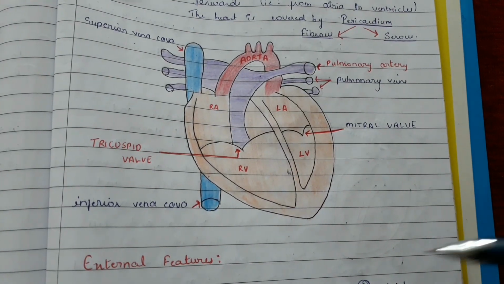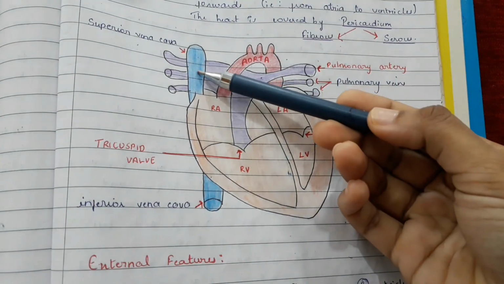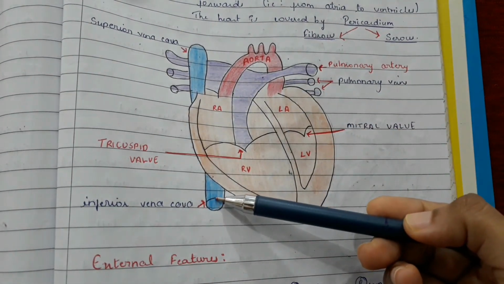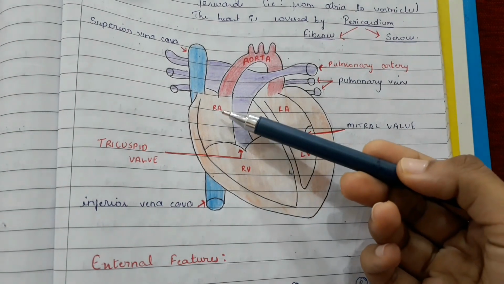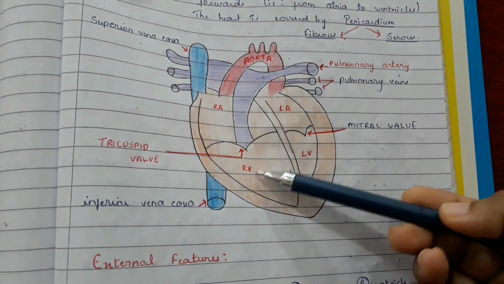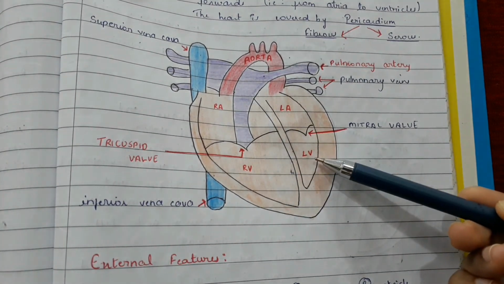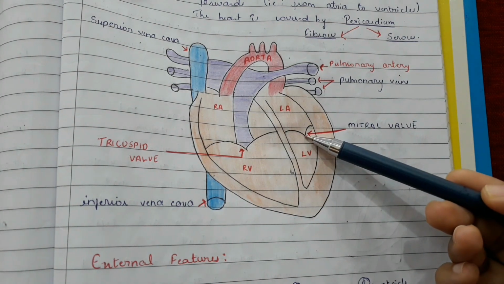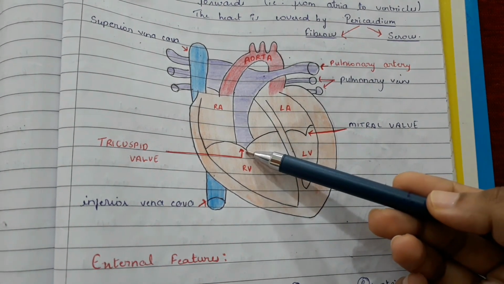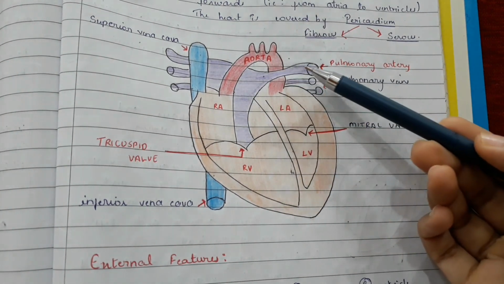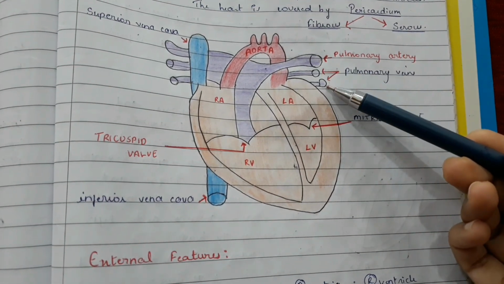Let's look at the diagram of the heart. Superior vena cava, this is the inferior vena cava, right atrium, right ventricle, left atrium, left ventricle, the mitral valve, tricuspid valve, aorta, pulmonary artery and pulmonary veins.